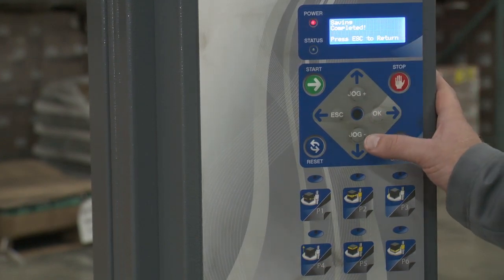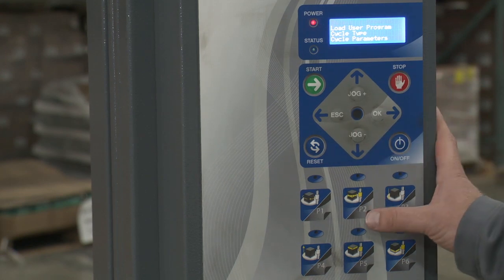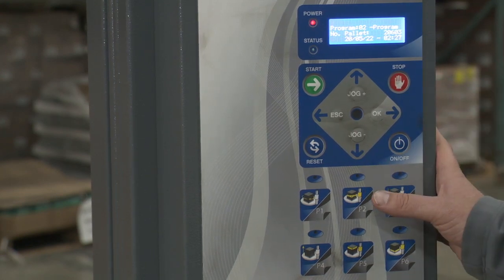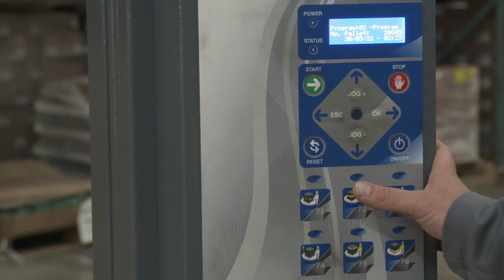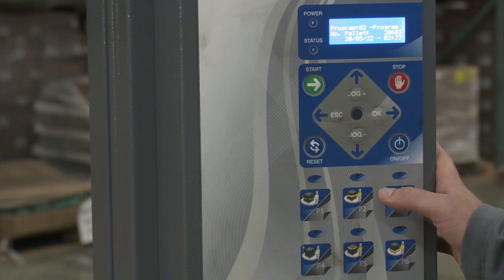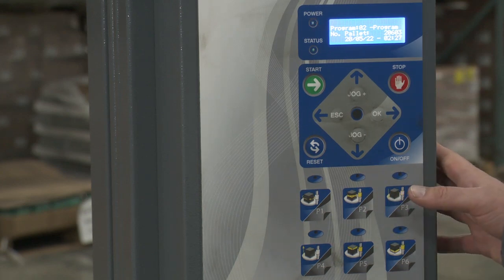So it's saving complete. Escape to return. And now pallet 2 is going to have all those changes that I made. It's going to be like pallet 1 with the changes that I made to pallet 2. And now we should all be set to wrap that pallet.